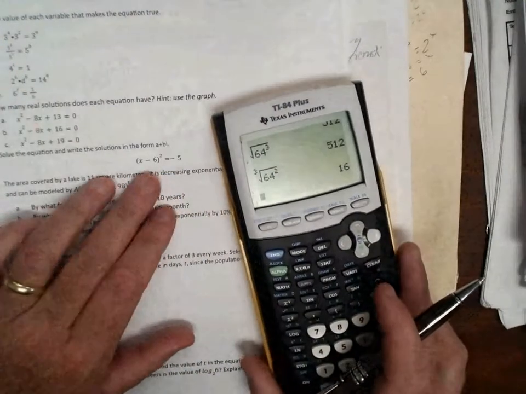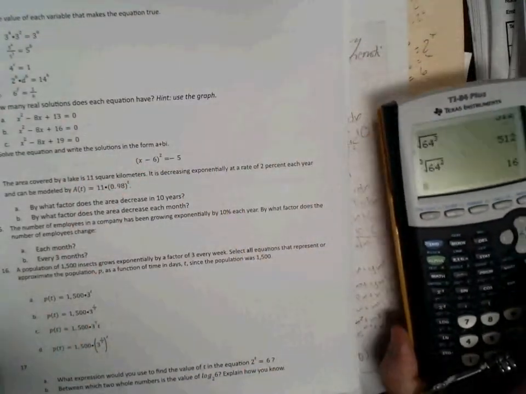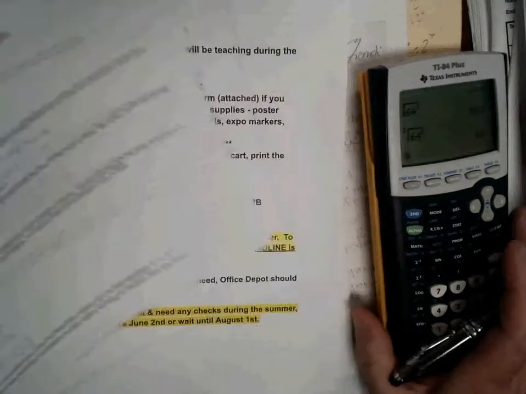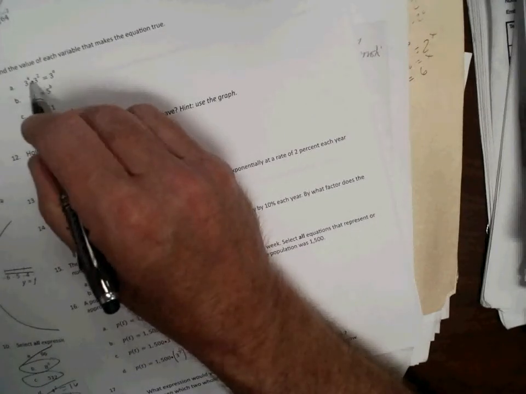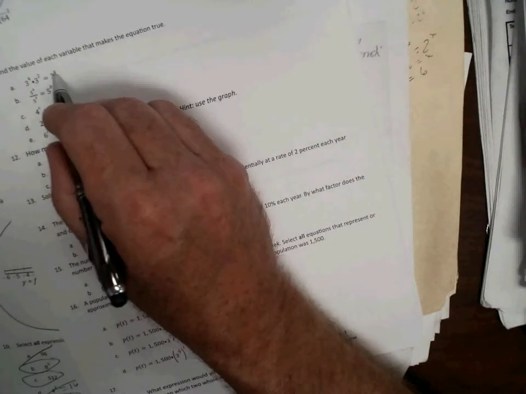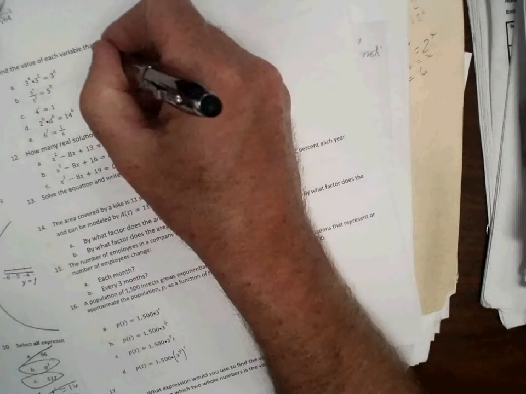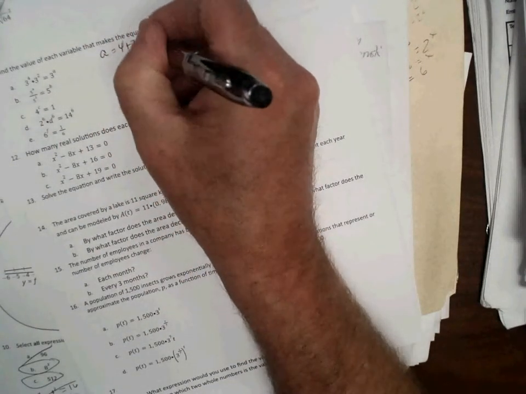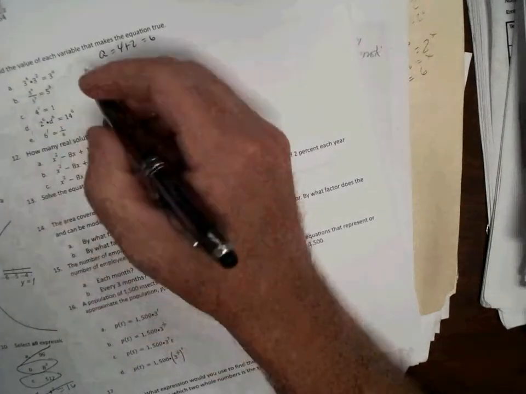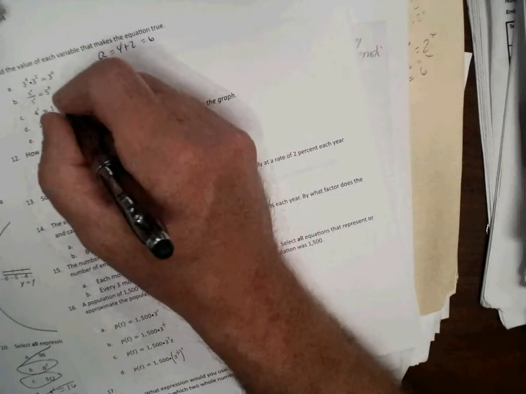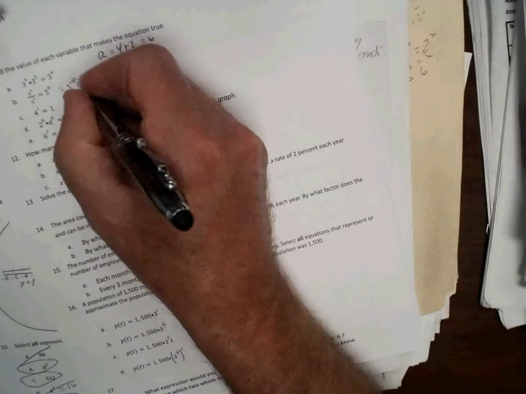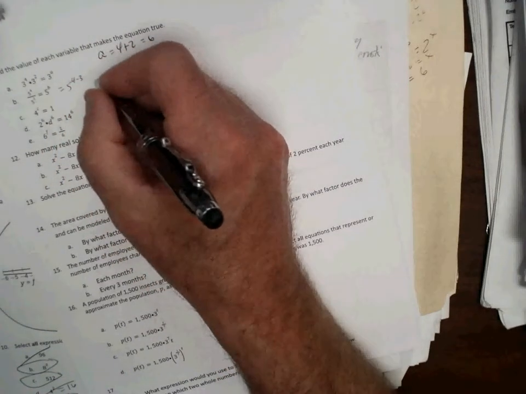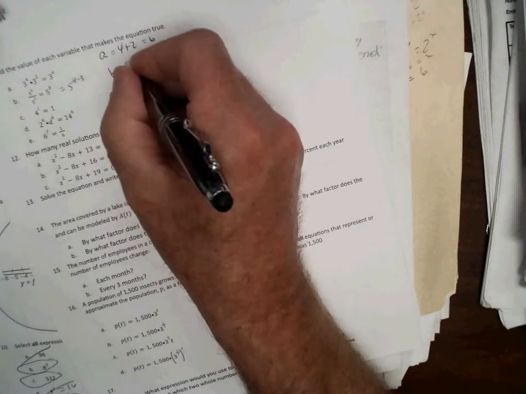Okay. Now let's look and see on number 11 what makes each variable true. So in the first one, we've got 3 to the 4th times 3 squared. We know that we add exponents there to get 3 to the new exponent, so that means that A has to equal 4 plus 2 or 6. In B, we know that this is equal to 5 raised to the 4 minus 3. So B is going to equal 1.